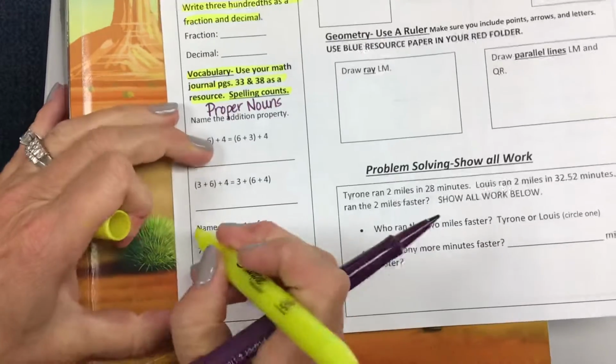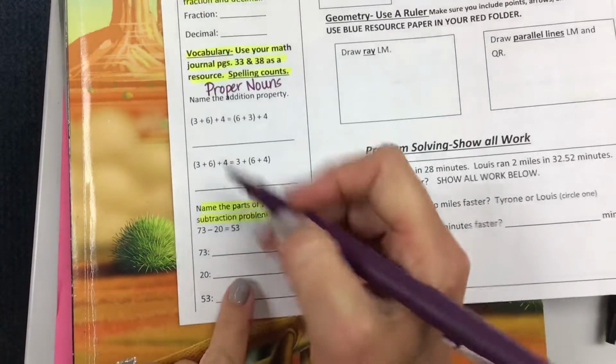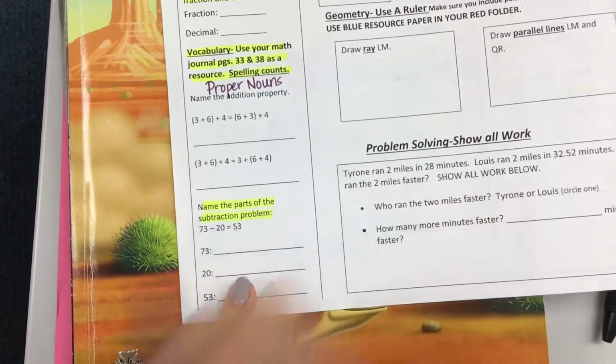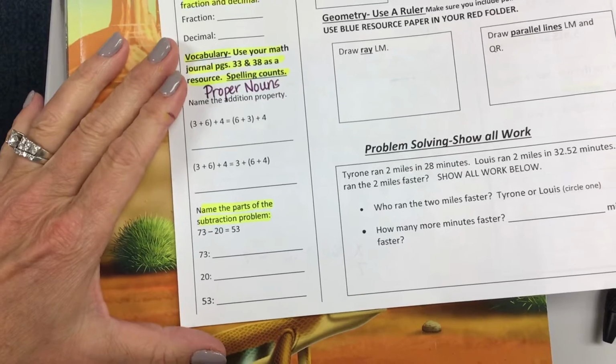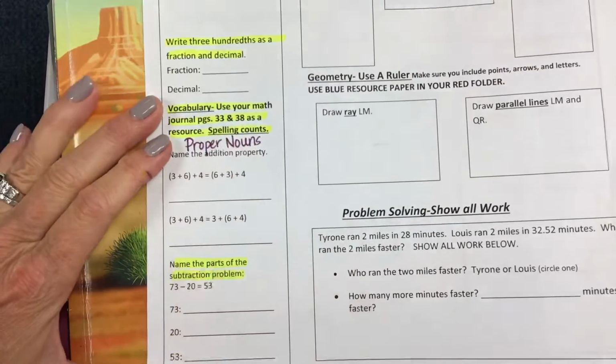Here, you need to name the parts of the subtraction problem. What do we call this, and this? We've been practicing that a lot, but if you forget, go back to your math journal.